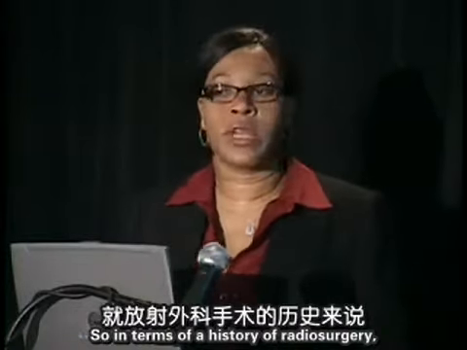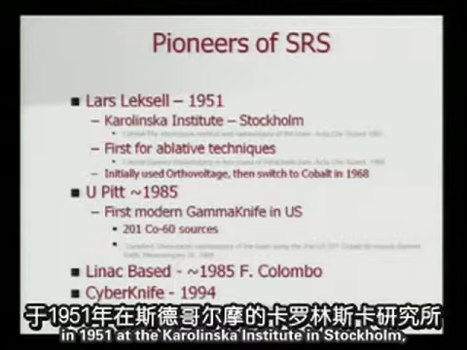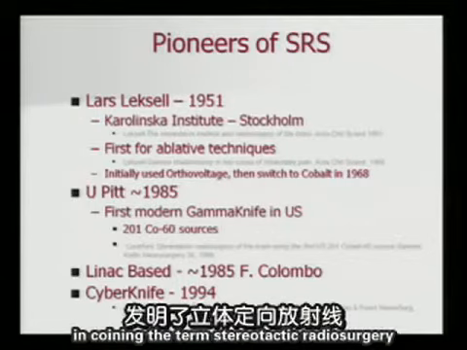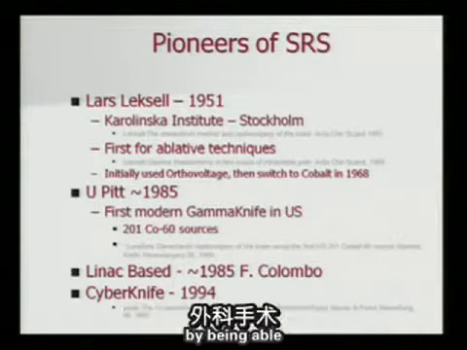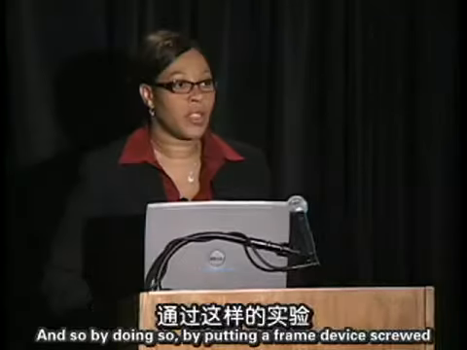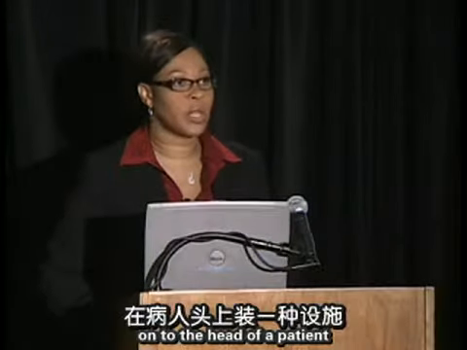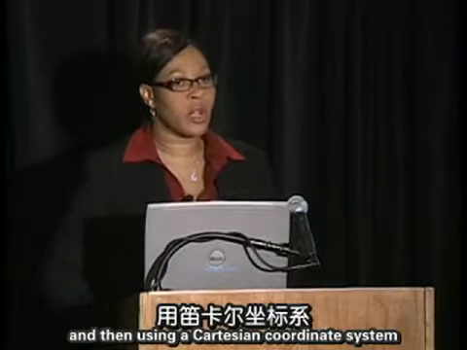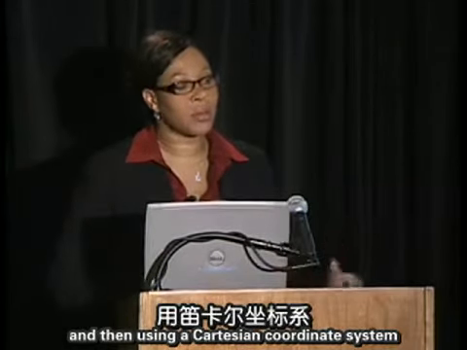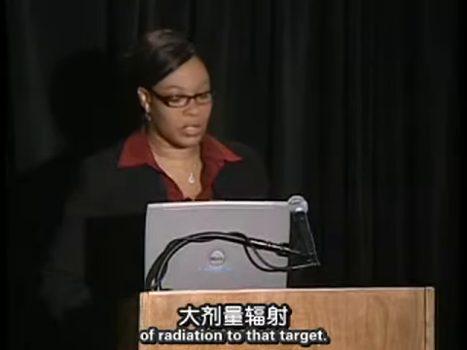So in terms of a history of radiosurgery, a Swedish neurosurgeon, Lars Leksell, in 1951 at the Karolinska in Stockholm, Sweden, came up with the idea and coined the term stereotactic radiosurgery by being able to rigidly fix a target by skeletal fixation. By putting a frame device screwed onto the head of a patient, and then using a Cartesian coordinate system directing many beams of radiation to the target, he was able to achieve a high dose of radiation to that target.